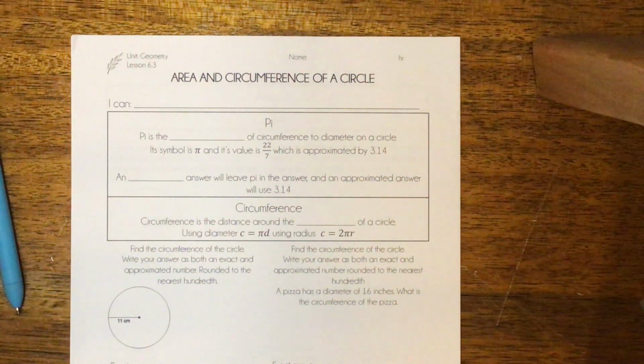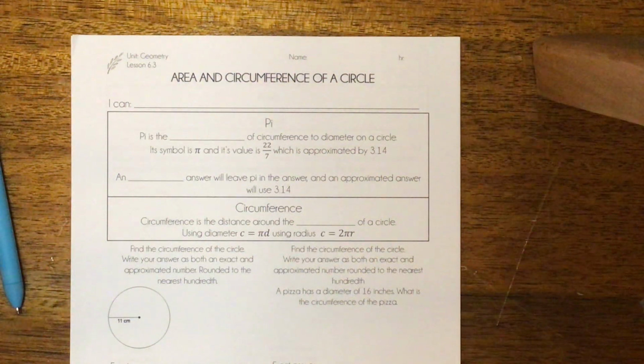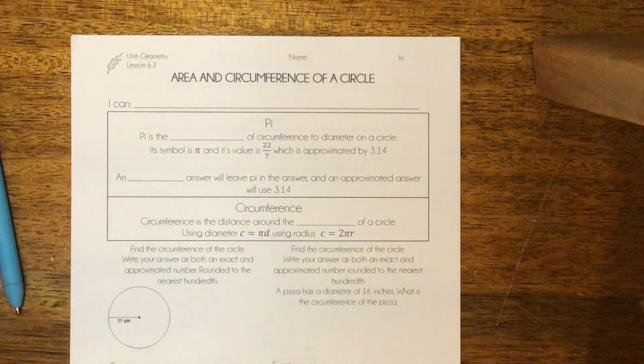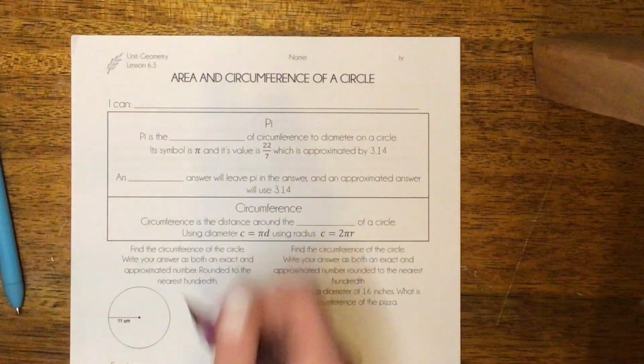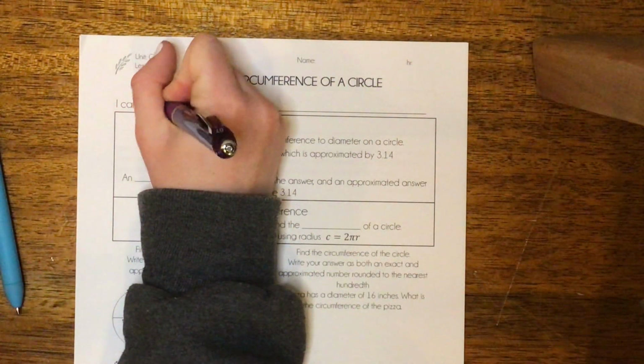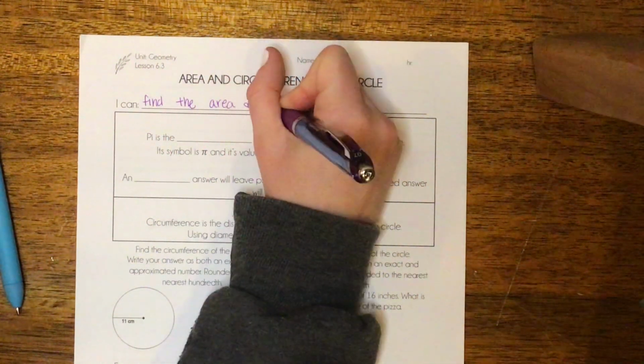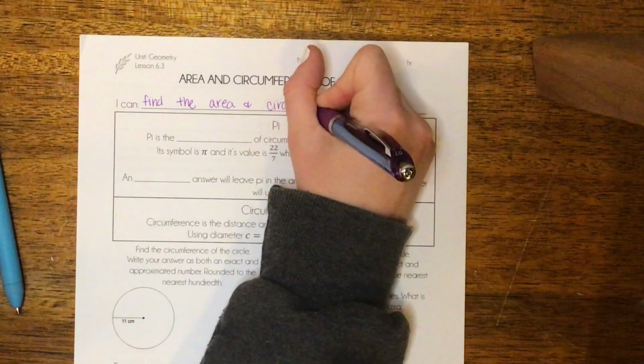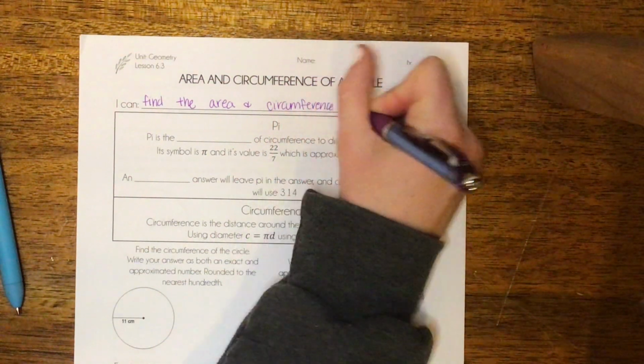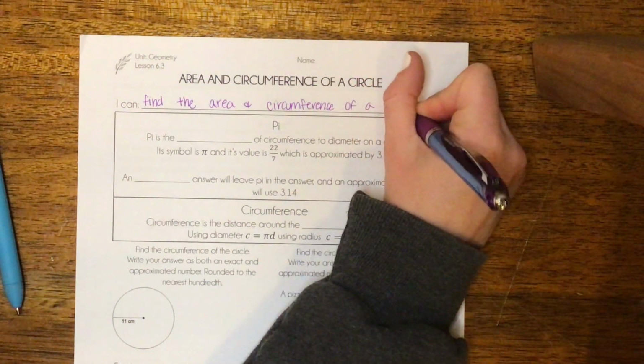All right, let's get into some real stuff about circles. Okay, so we're going to find the area and circumference, which we'll get to in a second, but that's the goal of today. So we're going to say that I can find the area and circumference of a circle.